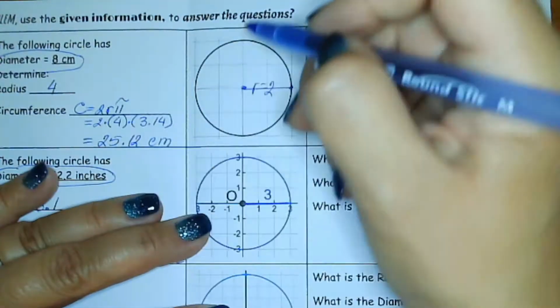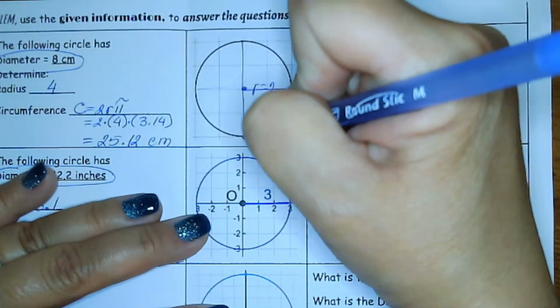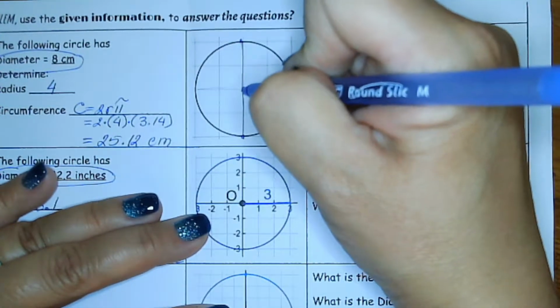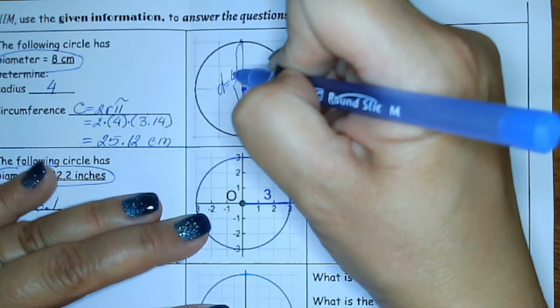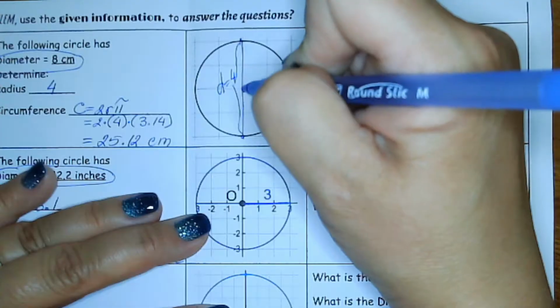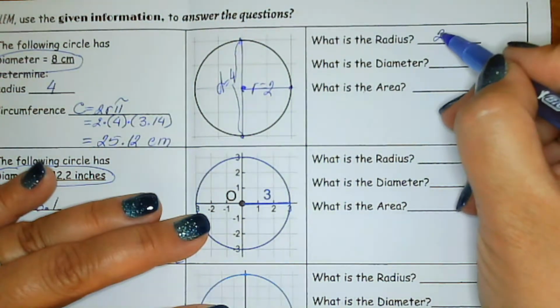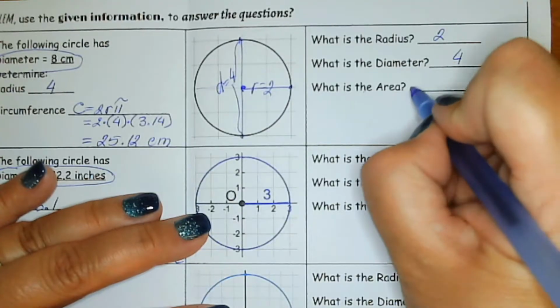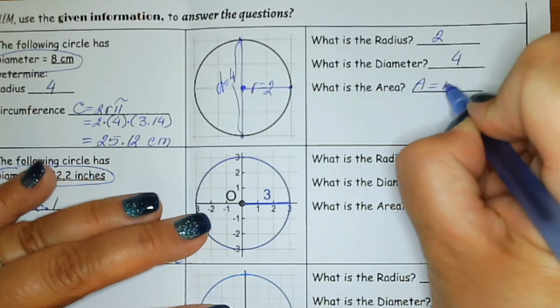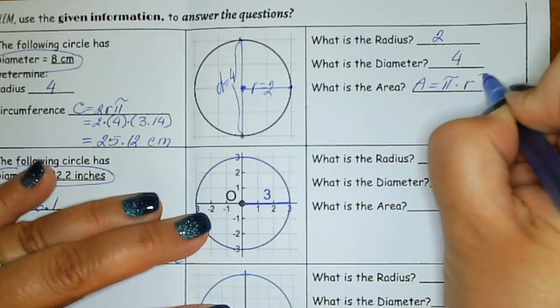Diameter is the distance all the way across from side to side going through the center. So diameter will be 4. 1, 2, 3, 4, or 2 times radius. That's 4. To find the area, the formula says pi times radius squared.